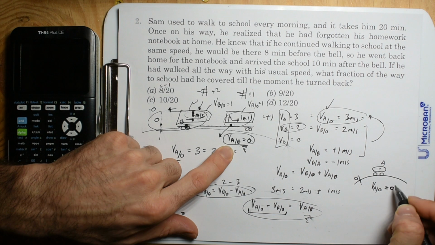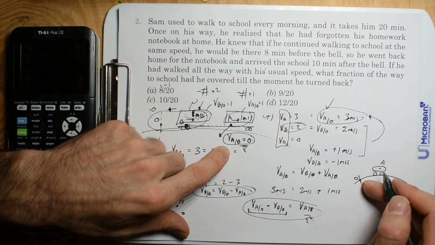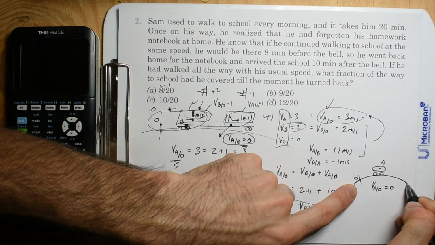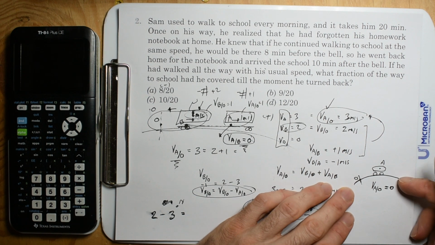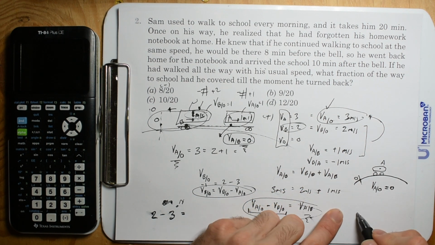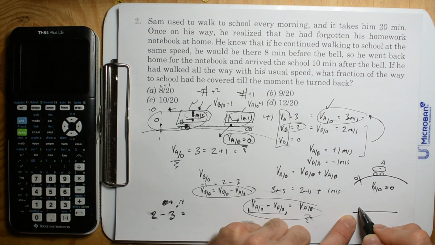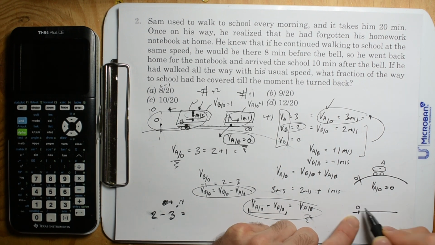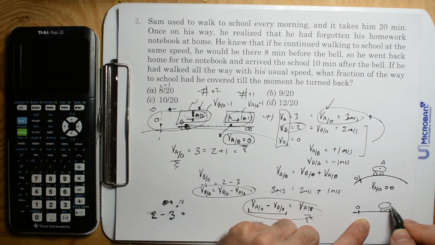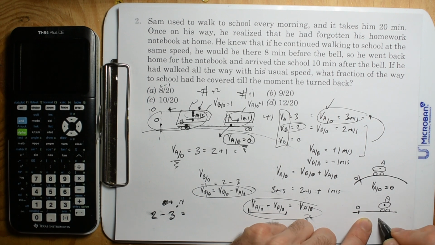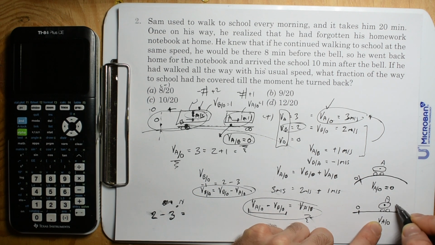But the second we change this reference frame, it's no different than just being on a flat train, and I'm going to call this point O again. This is point A, and the velocity of A relative to O is stationary, so it's 0.